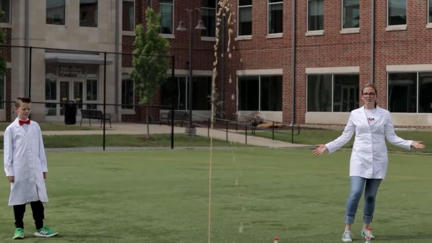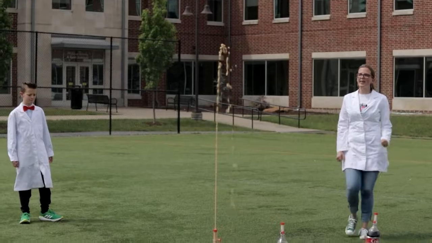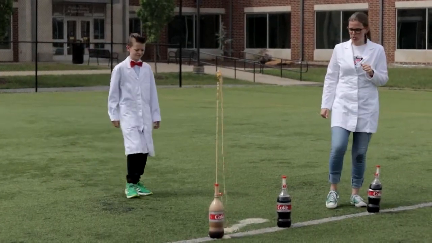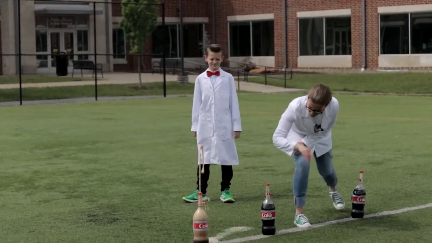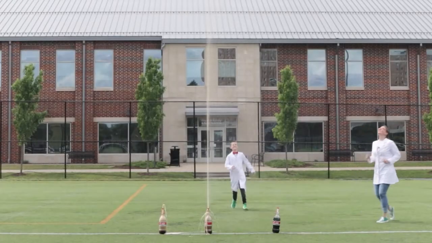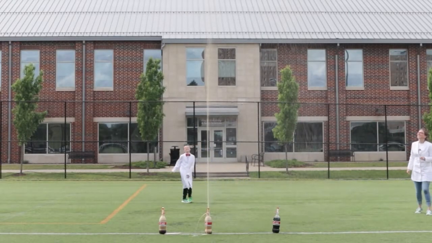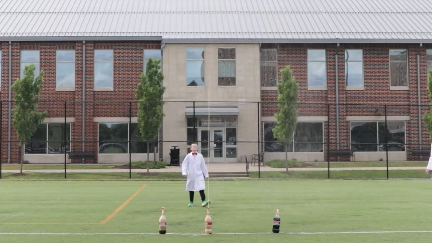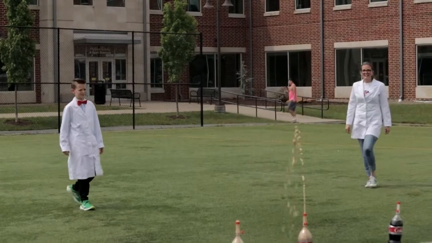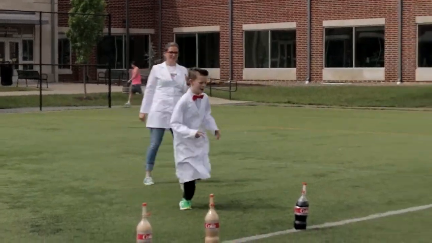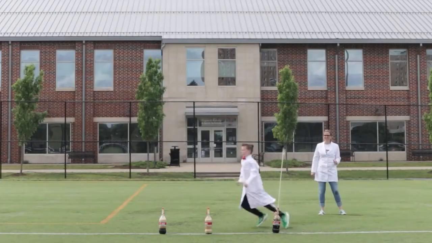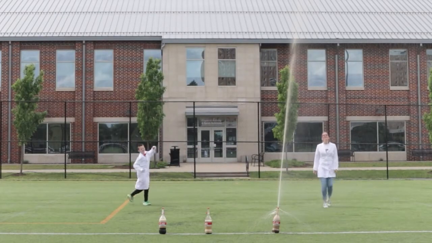So that was the cold soda. Let's try the medium temperatured soda. Whoa! And lastly, the hot soda. Careful. Whoa!